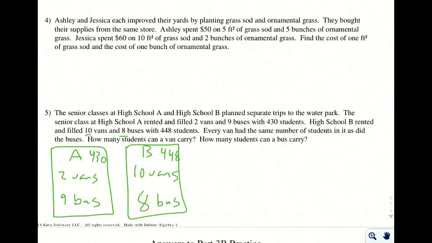So what we can do, because we know that the vans all held the same number of students as each other, we can say 2 vans times number of students per van. So I'm going to go with school A right now. I'm going to say I have 2 vans times the number of students per van, and I'm going to call that V. V could be 5, V could be 7, we don't know. So 2 times V, plus, in addition to the 2 vans with however many students per van, we have 9 buses with however many students per bus that we have, and together that's going to be 430 kids.